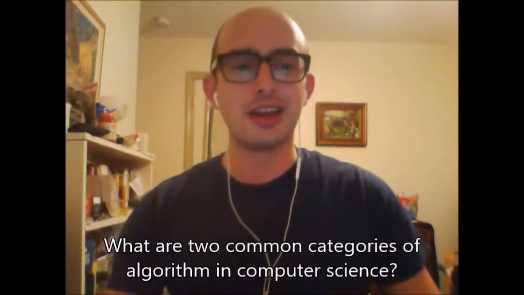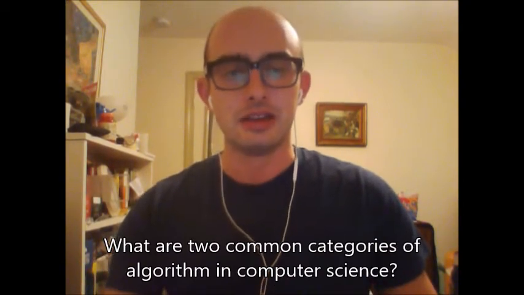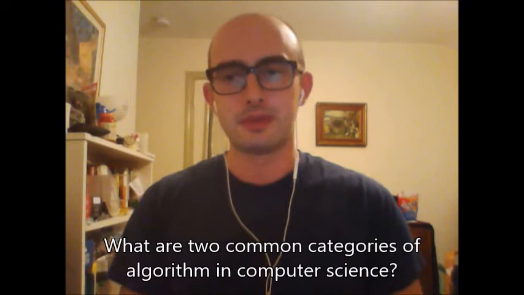What are two common categories of algorithms in computer science? Sort and search are really common. Imagine a library full of books. Sort is how you would arrange the books into different sections in the library, and searching is actually searching within a given section. So that's used for sorting and searching through huge databases for specific pieces of information. You also have encryption programs and decryption programs. Algorithms just keep happening again and again and again.